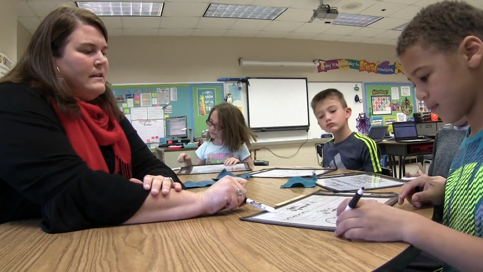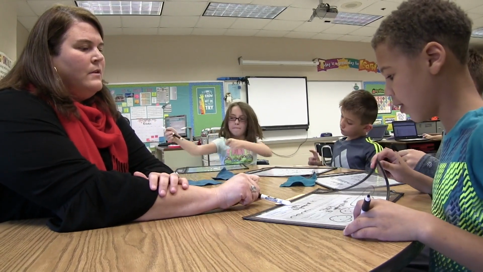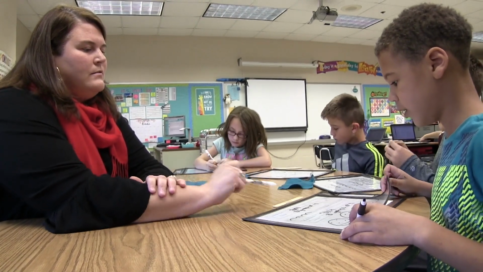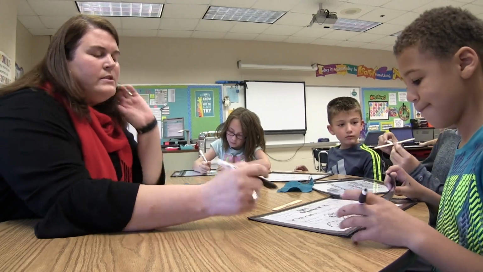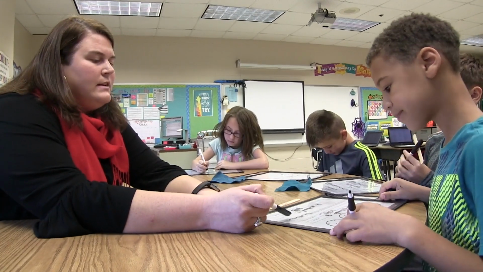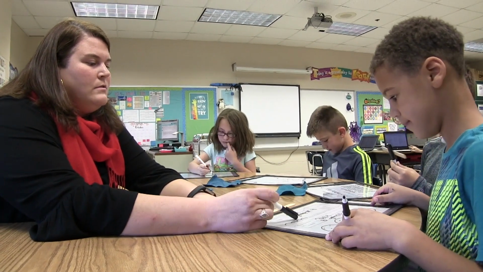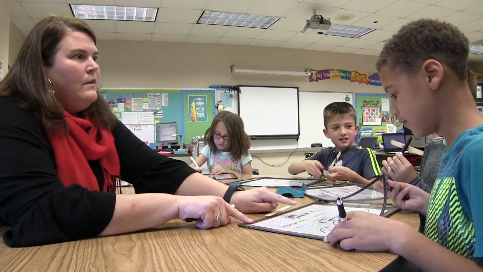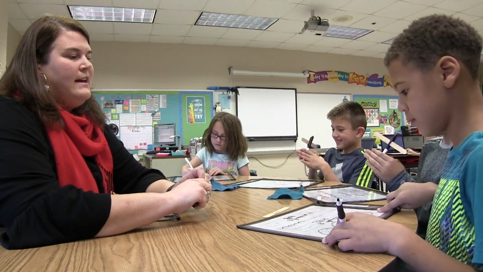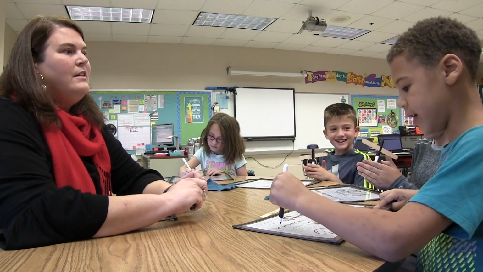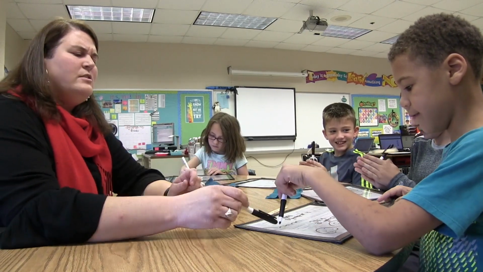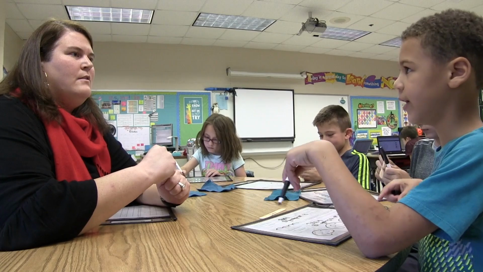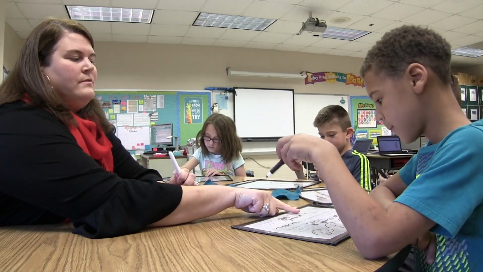So, read this number sentence for me. 3 times 4. And what does it say in words? 3 jumps of 4. So let's look closely. How many jumps do you have just looking at this? 1, 2, 3, 4. What does your in words say? 3 jumps of 4. Okay, so what do we need to do to correct that? Do 3 underneath. And how long should each jump be? 3 jumps, 4 long.